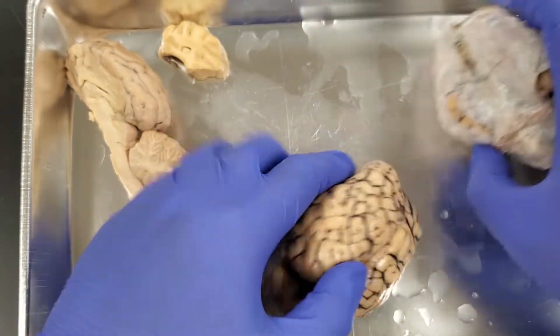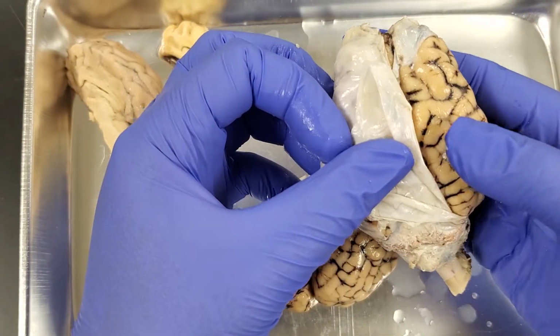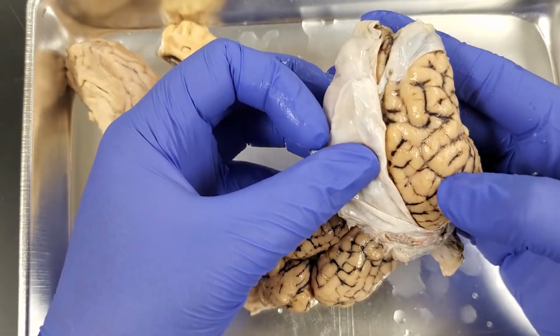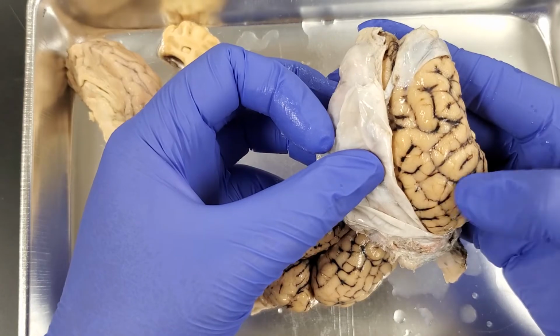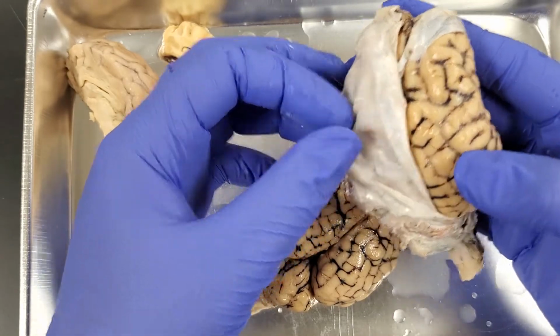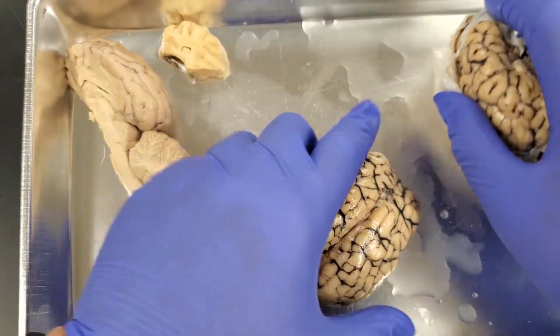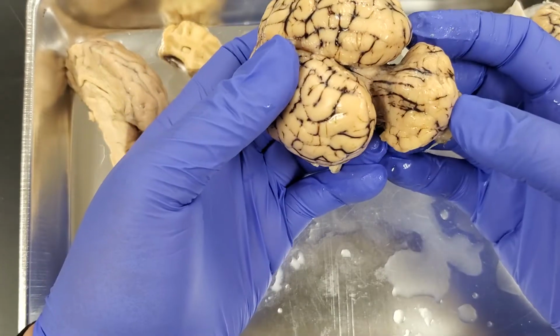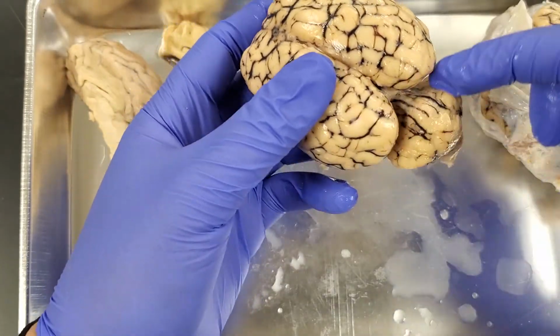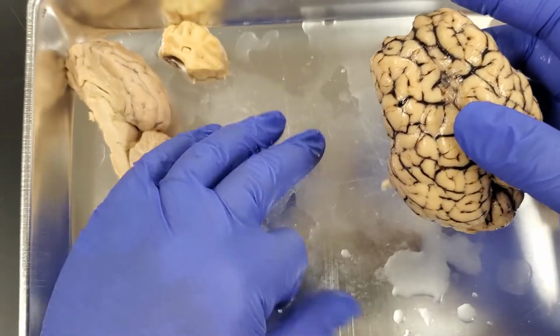And you'll also notice that the brain itself is not smooth. It has these indentations, which are called the sulci, and these projections upward, which are called the gyri. The other thing that you're going to notice is we have some natural separations, okay? These natural separations are called fissures.